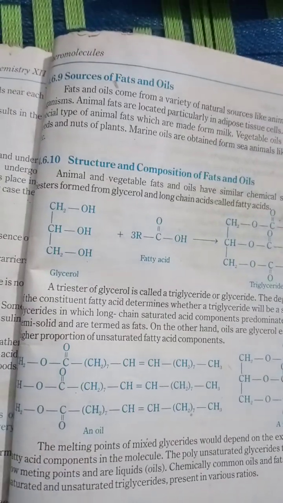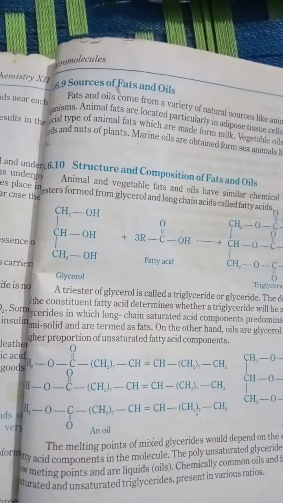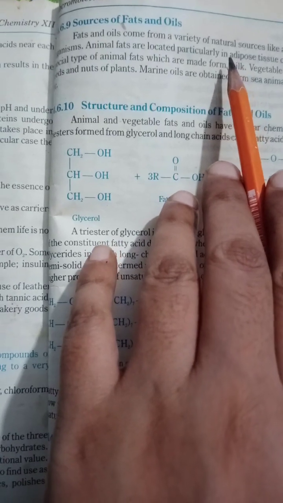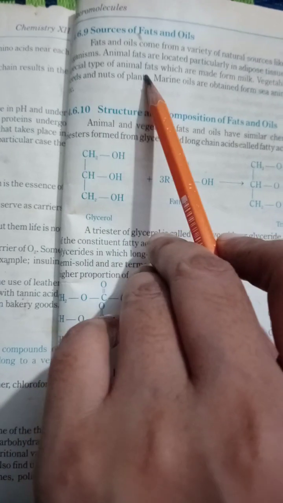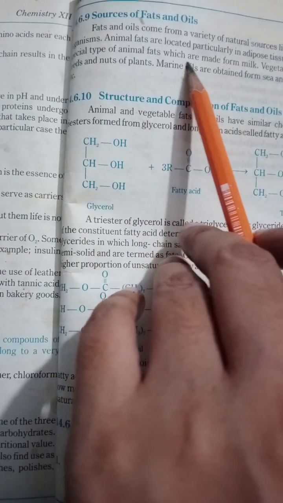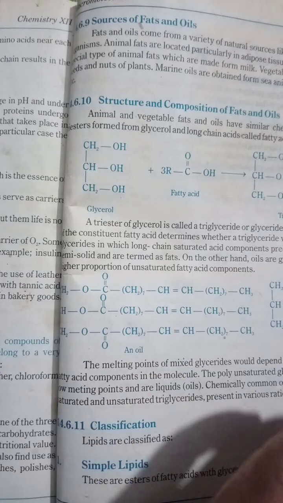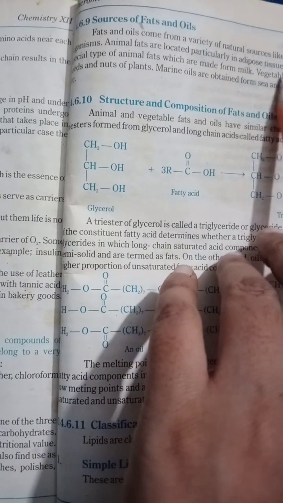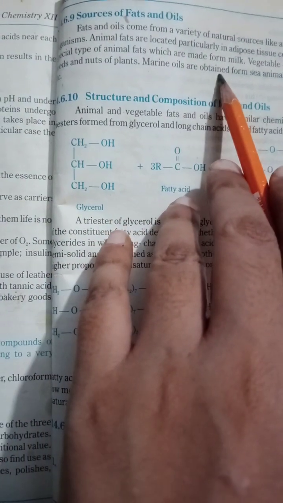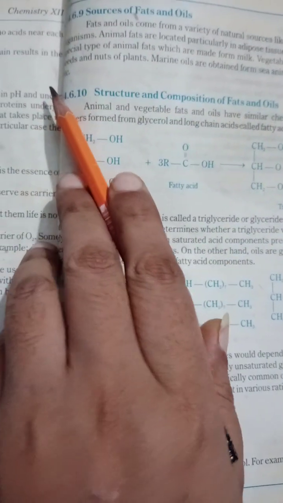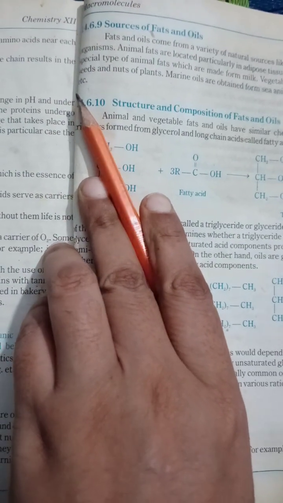The sources of fats and oils are plants and animals. These are the sources of fatty acids. Animal fats are located particularly in adipose tissues, and butter and ghee are special types of animal fats skimmed from milk. Vegetable oils are chiefly present in the seeds and nuts of plants, and marine oils are obtained from sea animals like salmon and whales.